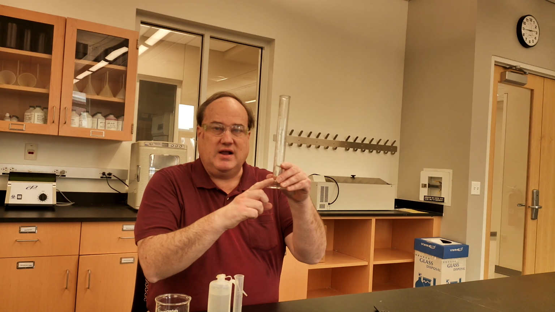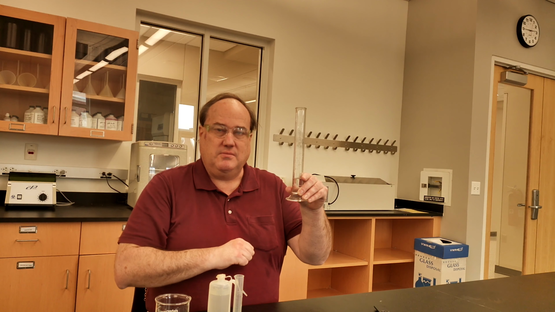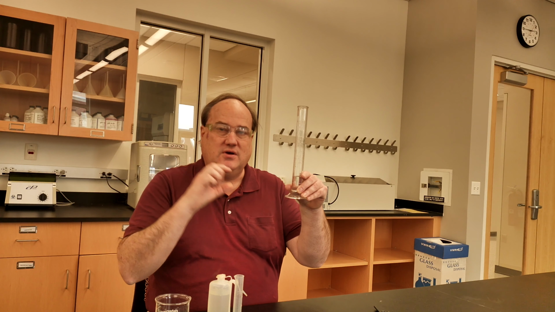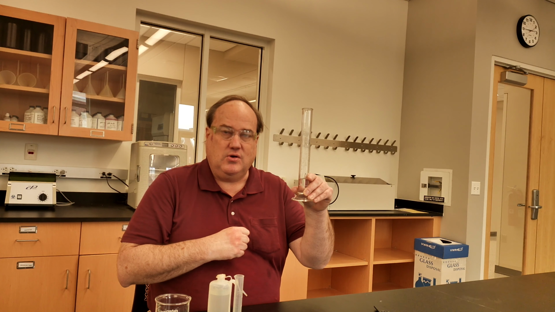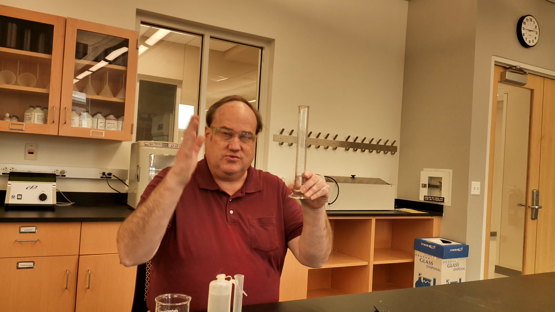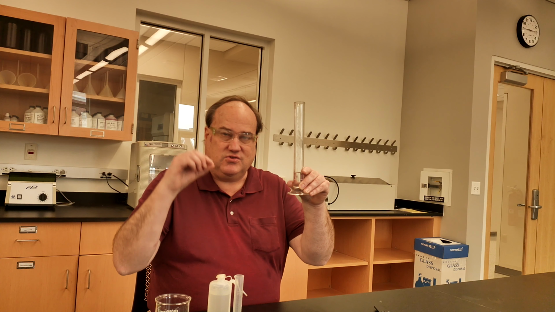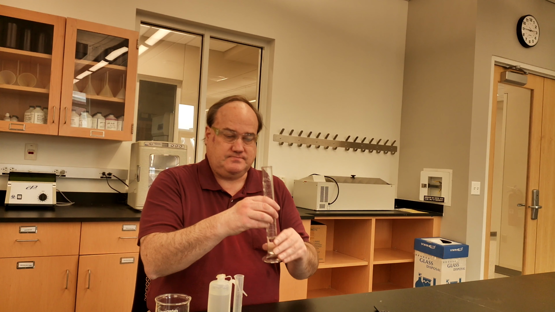You'll notice this graduated cylinder is graduated to 1 milliliter increments, and therefore, since it's graduated to 1 milliliter, I could report this as 20.0 milliliters. I can go to one extra decimal place of uncertainty to record the actual measurement right there.